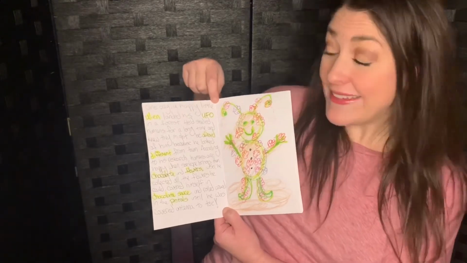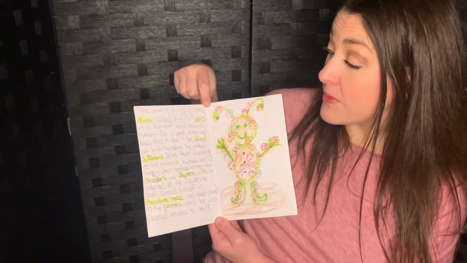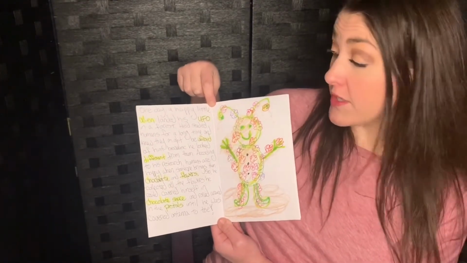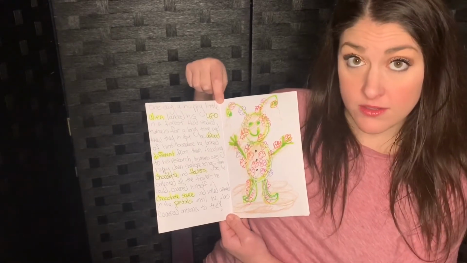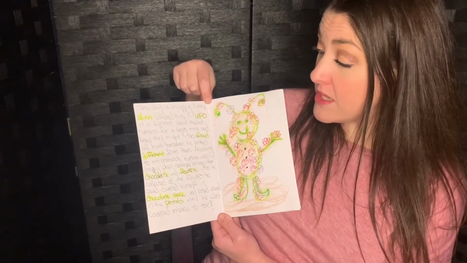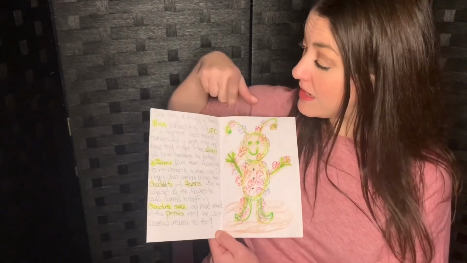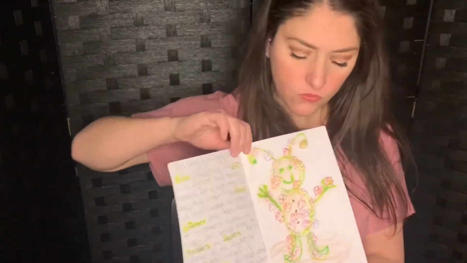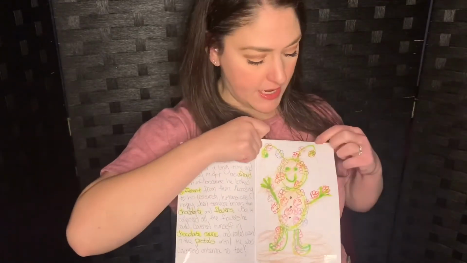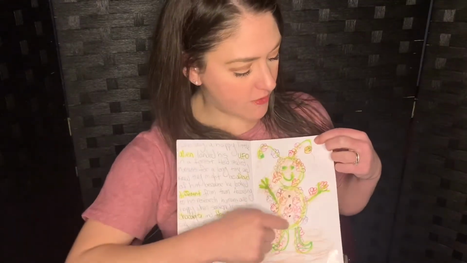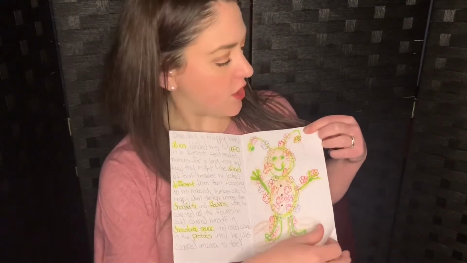So he collected all the flowers he could, covered himself in chocolate sauce, and rolled around in the petals until he was covered from antenna to toe. So here I've drawn my alien, and I've put flowers all over him, and this is all the chocolate sauce.